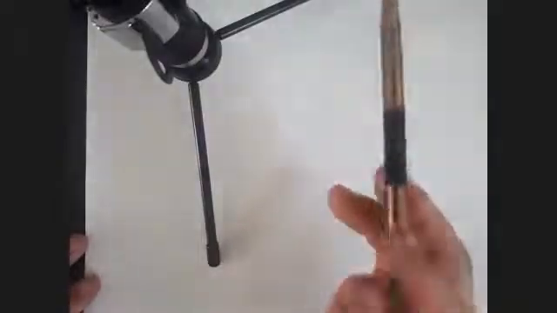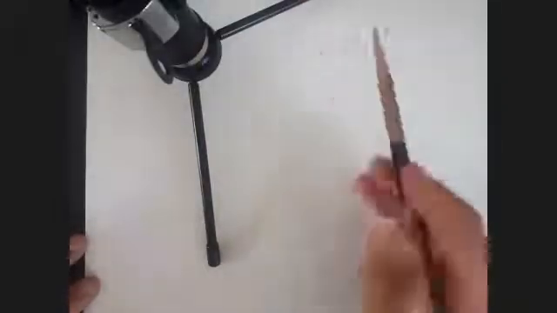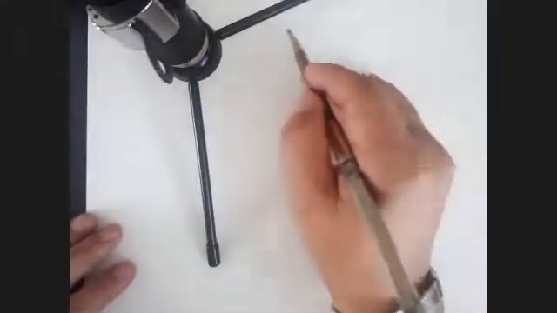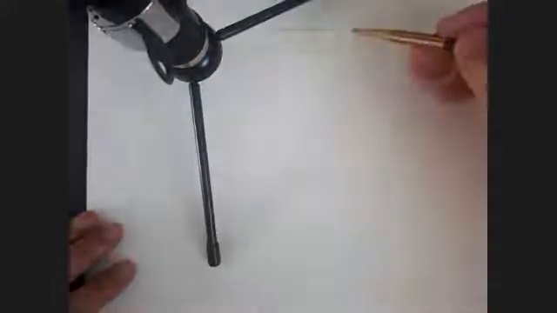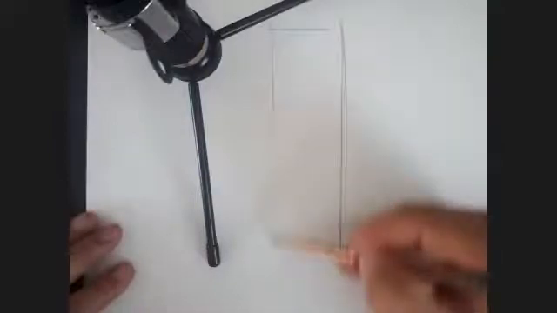All right, so this is my paper, and this is my 2B pencil. All right, so let's draw a quick vertical rectangle first. Okay.